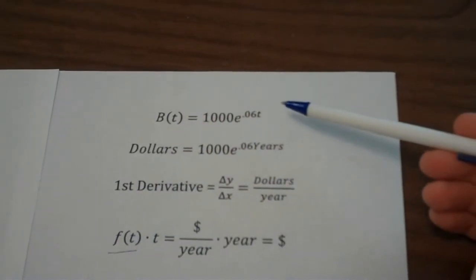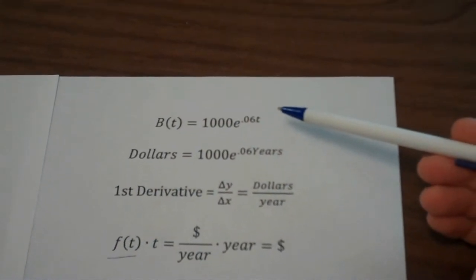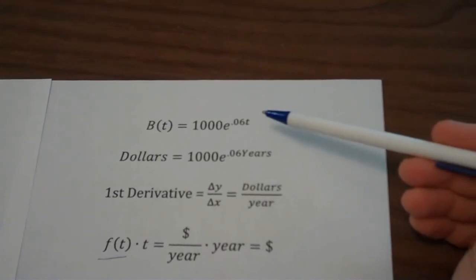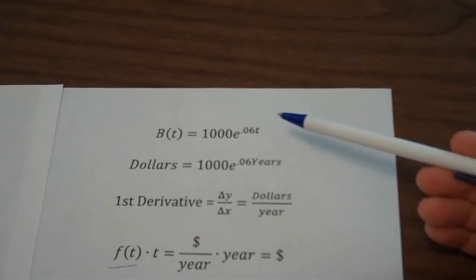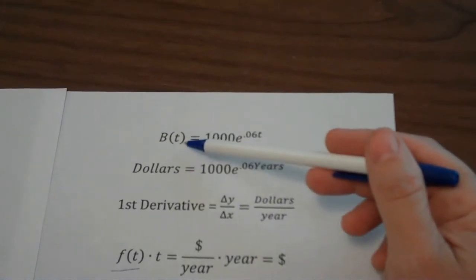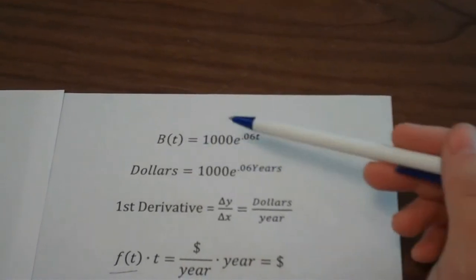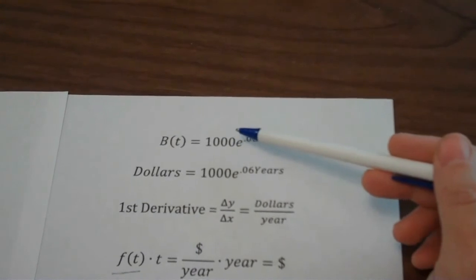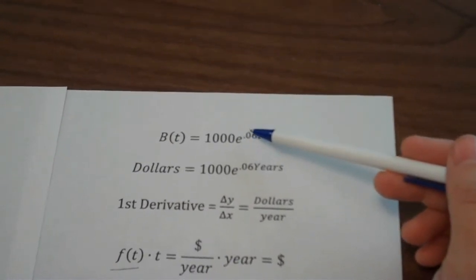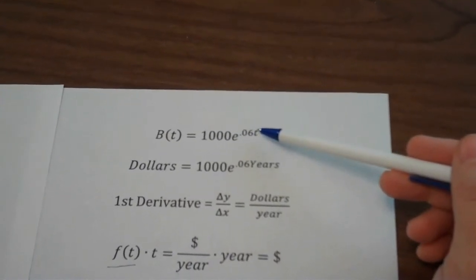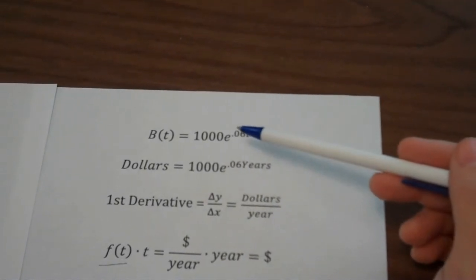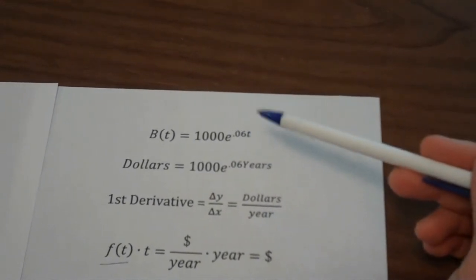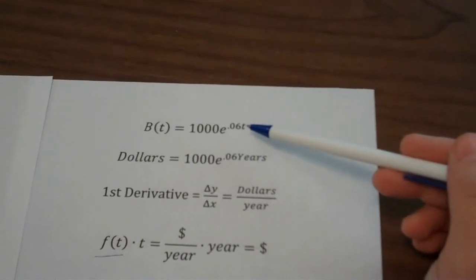Alright, here's our function. Hopefully this is familiar to all of you. It's the function to figure the total amount of money that is in a bank account at any point in time. Remember that our balance in that account equals the initial balance times e to the 0.06t in this case, because I'm going to presume that my initial balance is $1,000 and that it's a continuous interest rate of 6%.